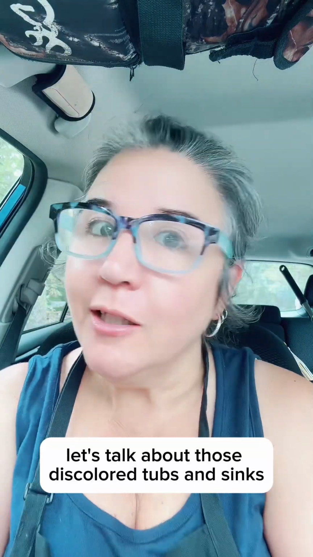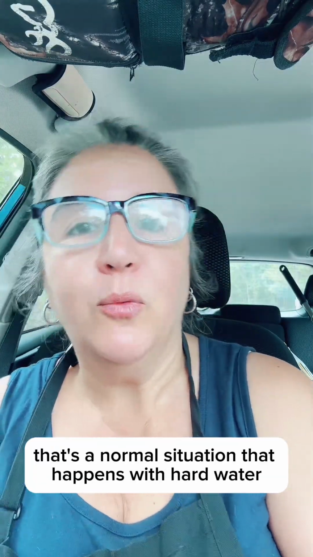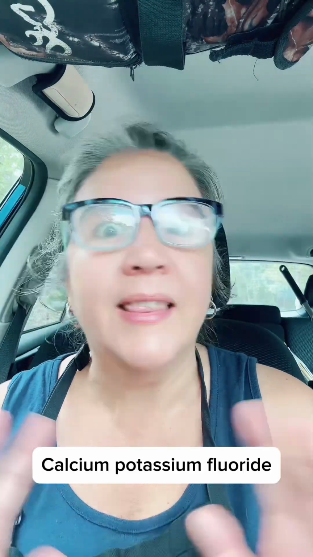About those discolored tubs and sinks that sometimes you may see in your client's home or even in your home. What in the world does that mean? That's a normal situation that happens with hard water. Water contains minerals, iron, calcium, potassium, fluoride. Lots of minerals are found in water.